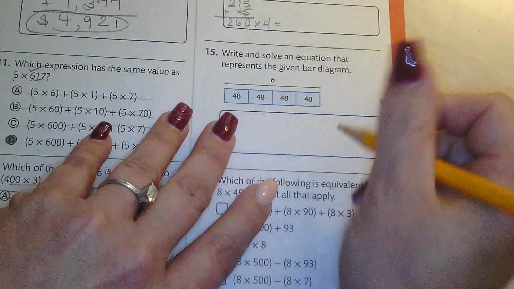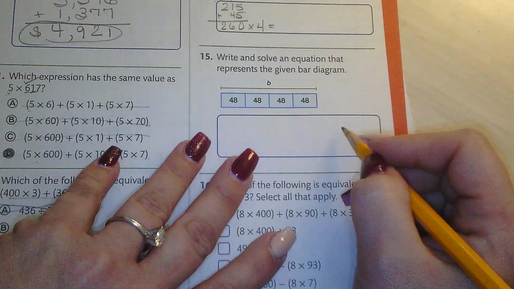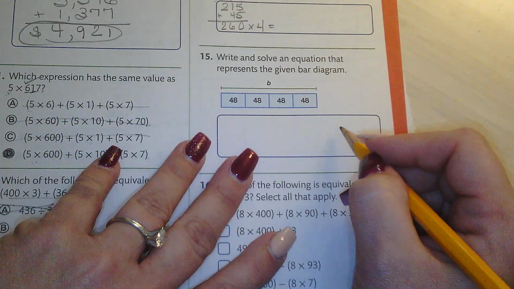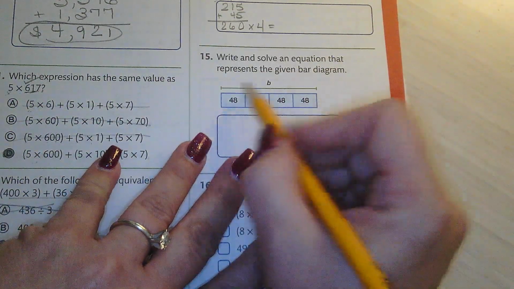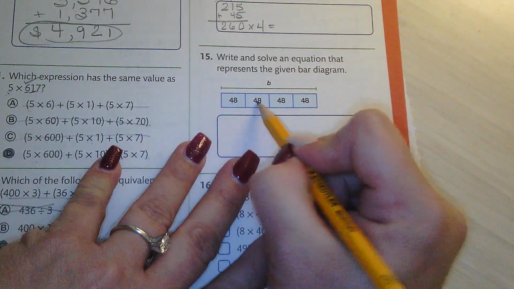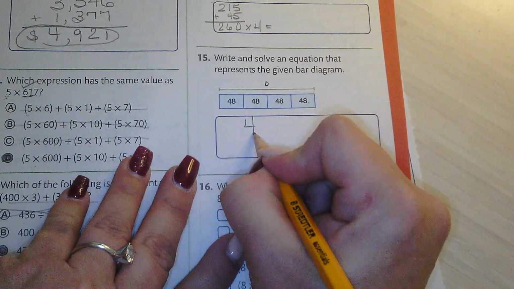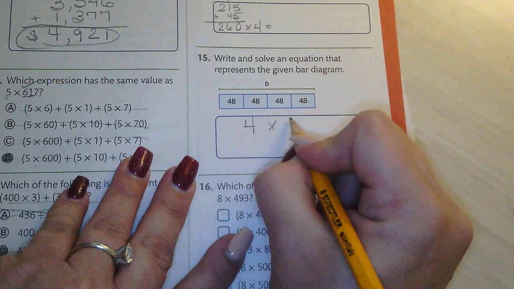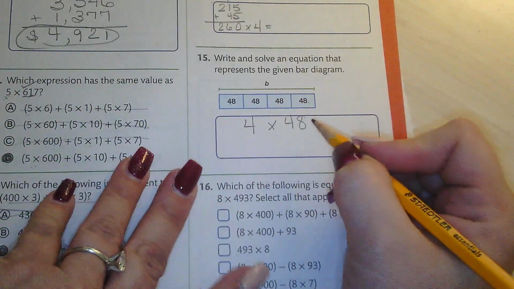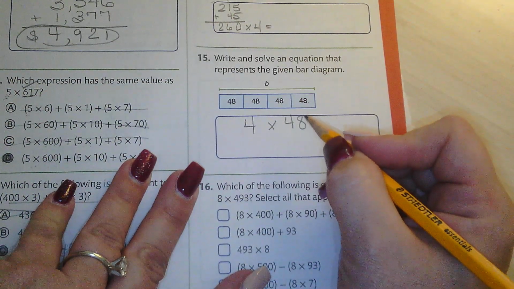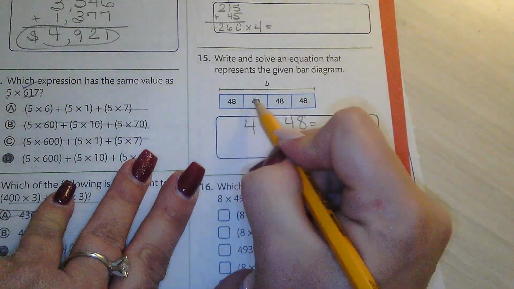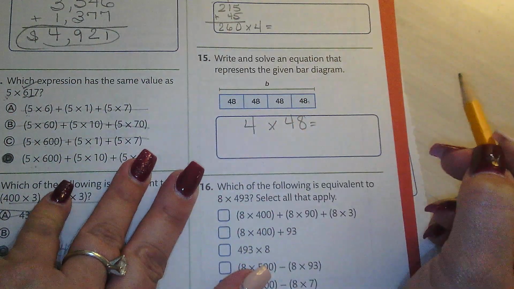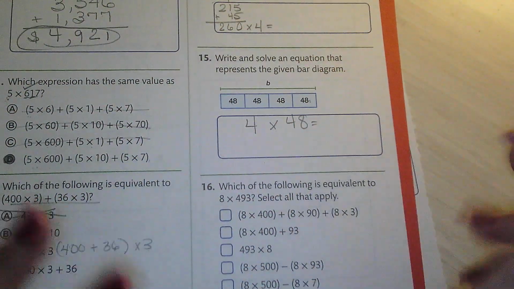Alright, number 15. Write and solve an equation that represents the given bar diagram. This is going to be 1, 2, 3, 4 groups of 48. Or 48 times 4, it's both the same, but you actually have to solve this one. I'm not going to do that for you. You could add those 4 together. You could solve it using multiplication. You can use whatever method you want.